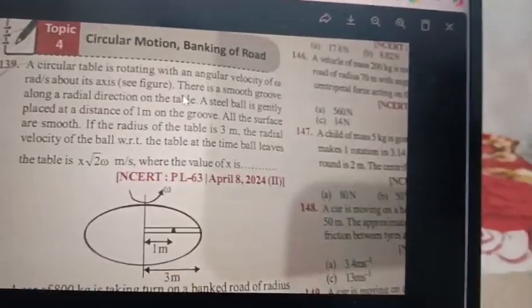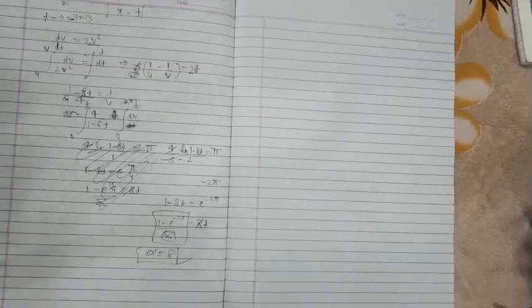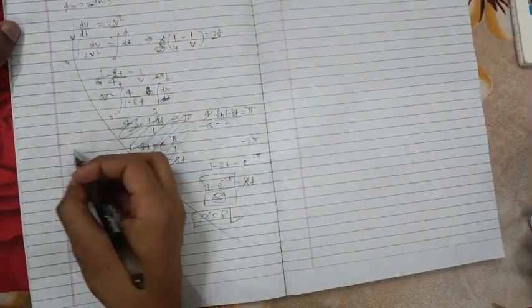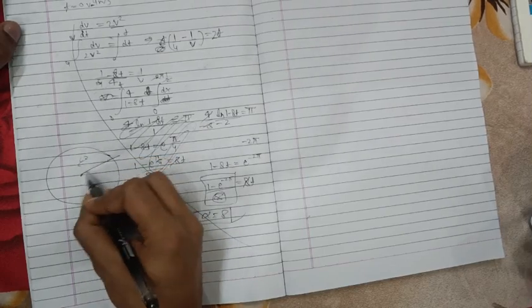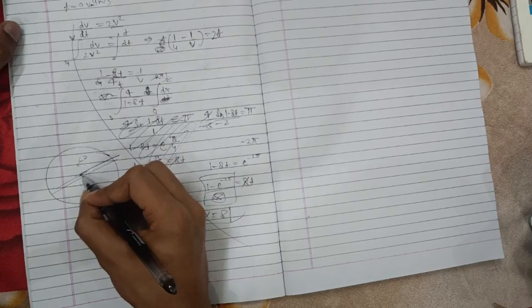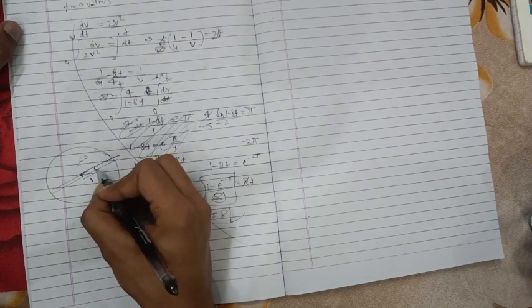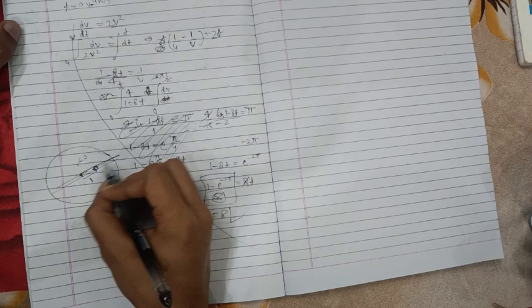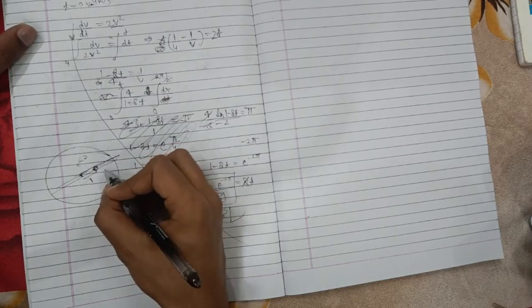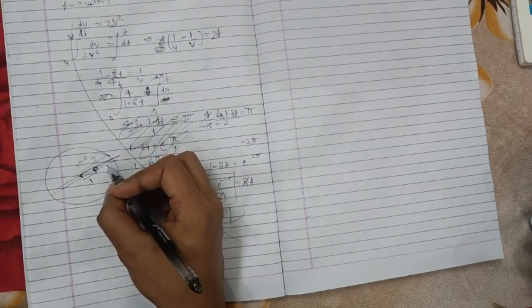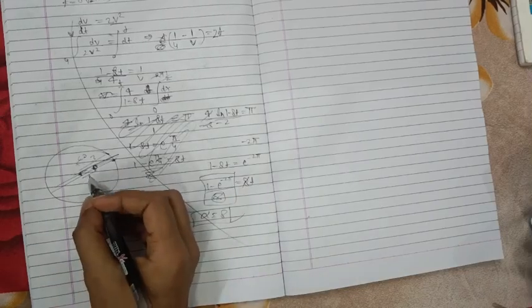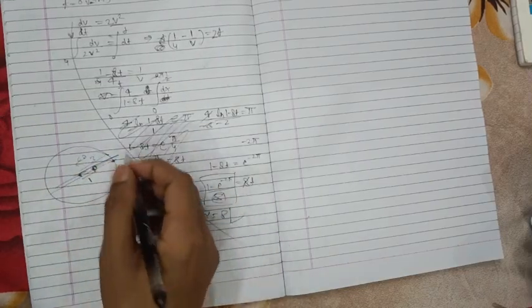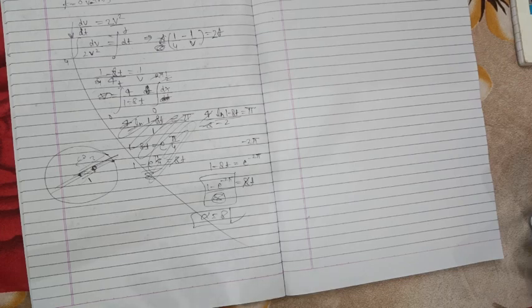Nothing simple. Kinematics. So the question says there is a circular table rotating with some angular velocity omega, and there is a groove in it in this manner, and from the center up to 1 meter distance there is a body placed which can slide along this. Let's say the total radius is 3 meters, and I have to find the time at which it will reach the end. Now to solve this question, like I said, sometimes it is better to go into the accelerating frame.